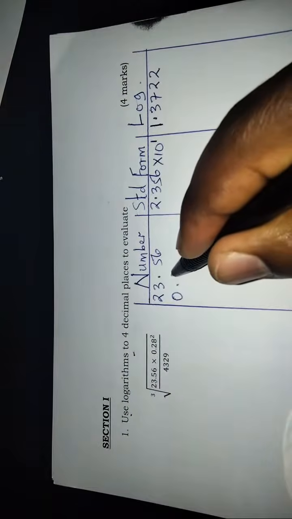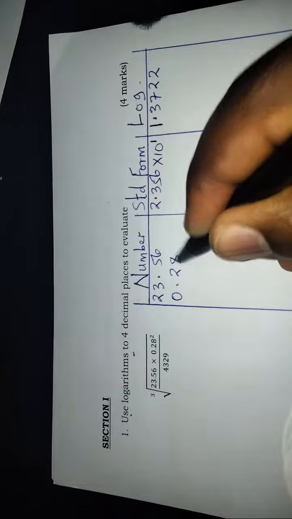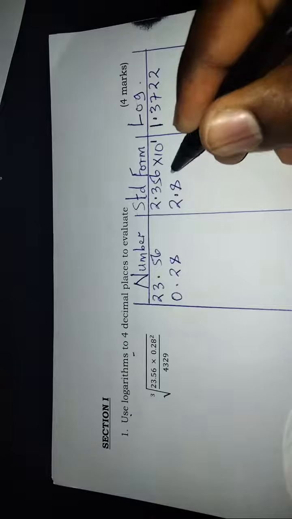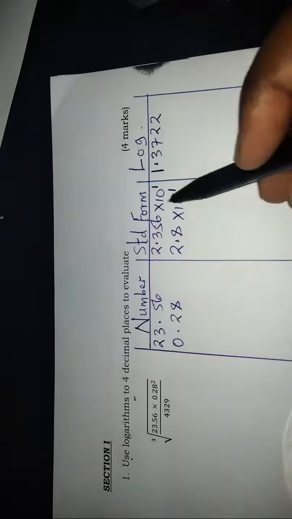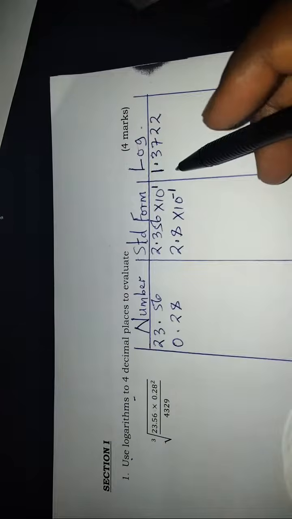The second number, which is 0.28, in standard form it will be 2.8 multiplied by 10 to the power of -1. This means now the logarithm will begin with the power here, and we don't write it as a -1.